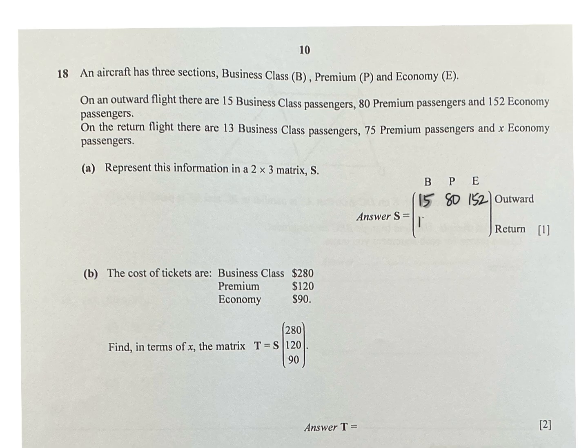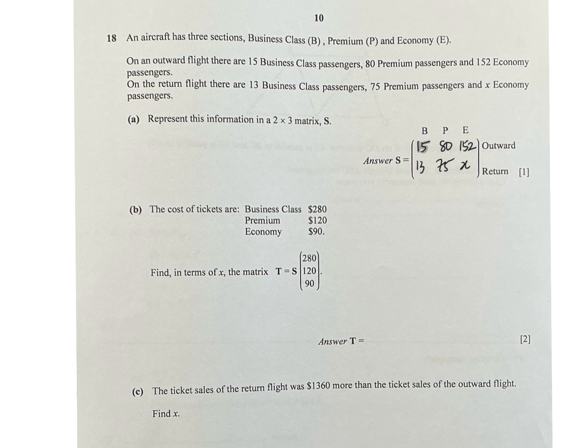And then the return flight is 1375x. So this one just copy. Make sure you copy correctly. Next is the multiplication. So if you have not been very well versed with matrix, Sailesh, please pay attention to this part. This one you know how to do. Then you say don't know matrix.